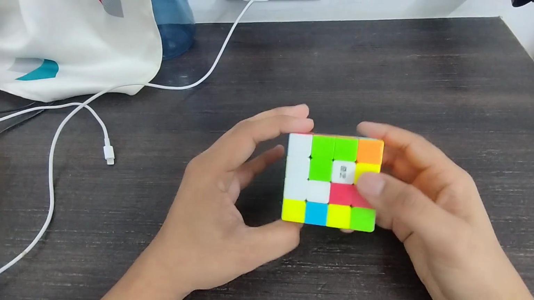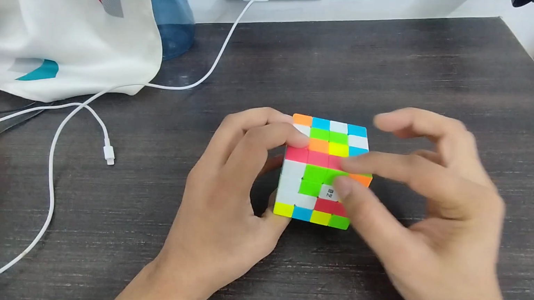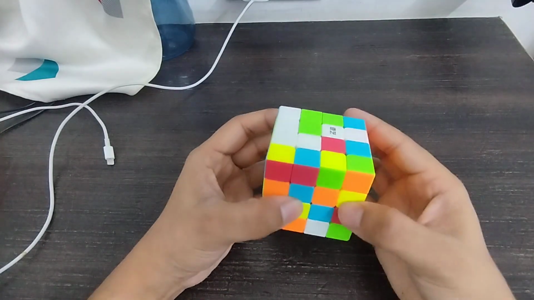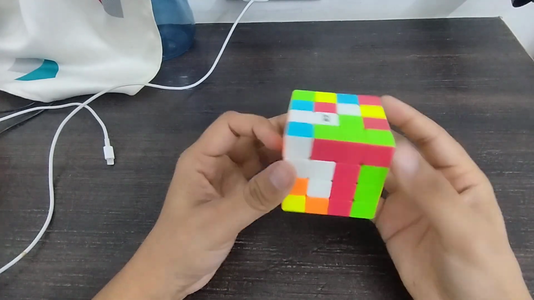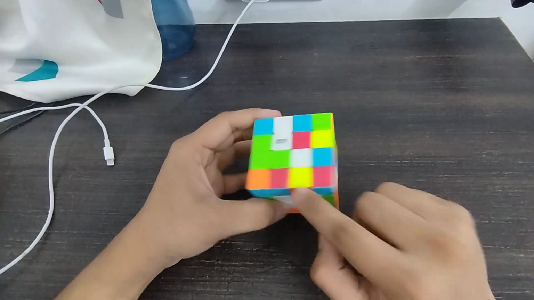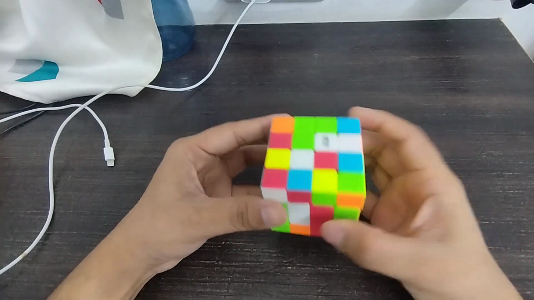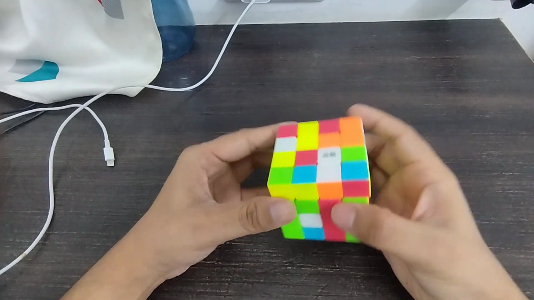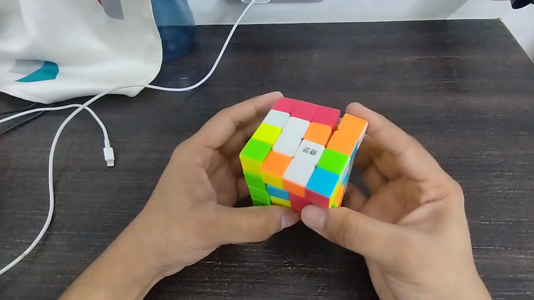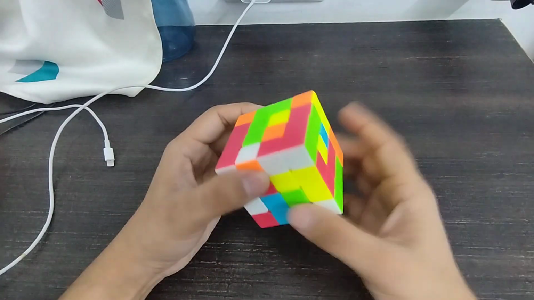I've already explained it earlier, so I'm not explaining it again. These two edges are already paired. I will attach it with my edge, insert it just like that, and in this corner this edge is already attached. I need to attach this edge also. So I will bring it down, make a U move and attach it just like that. Bring the edge, bring the F12 pair in its correct spot.